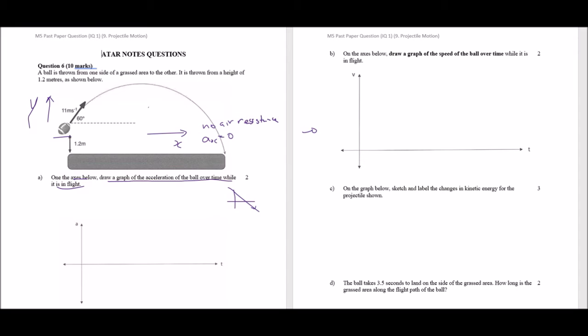The next thing I know is the only acceleration that's affecting the y component is the acceleration due to gravity. That's the only acceleration. And so a_y has a value of negative 9.8 meters per second squared. So what I would draw here is minus 9.8 meters per second squared, and it would just be a straight flat line. And that would be how you would draw question A out.